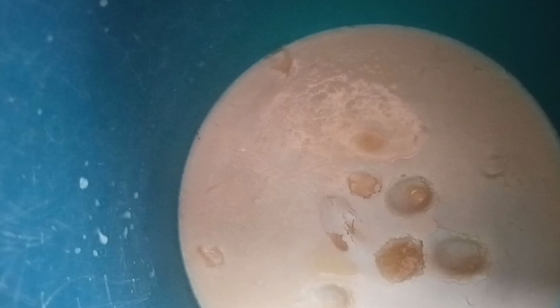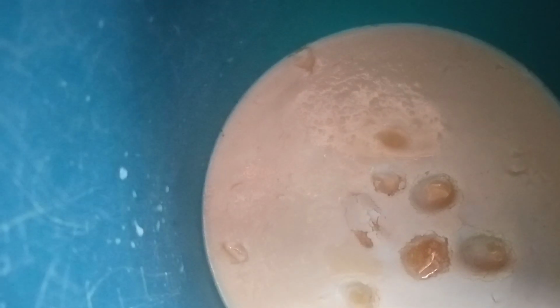This animal fat can be used to produce soap, and I'll show you how to use it to produce soap. This animal fat is like this for up to a week. If I didn't melt it, it will not melt.